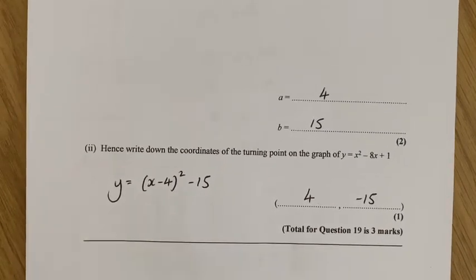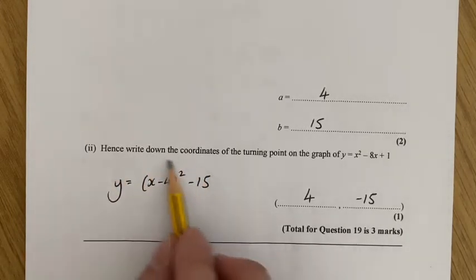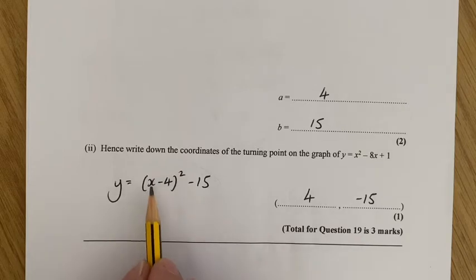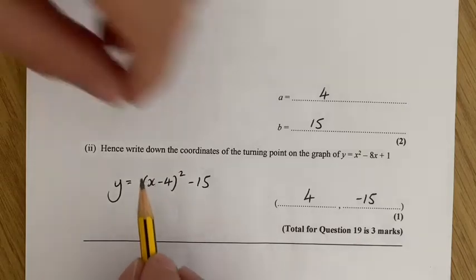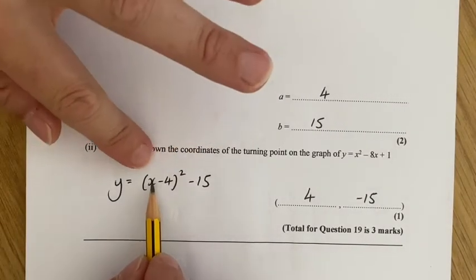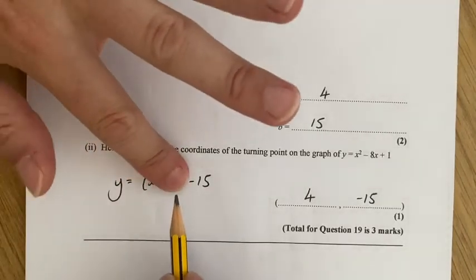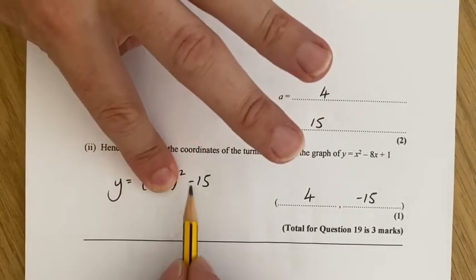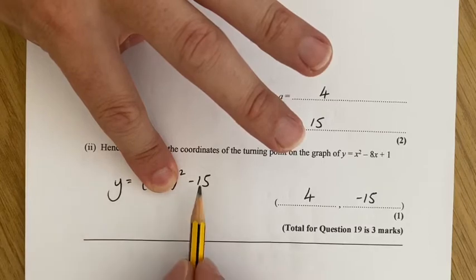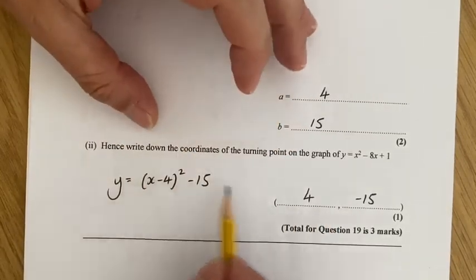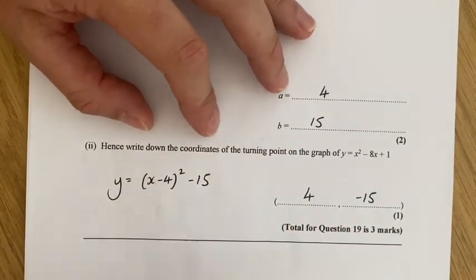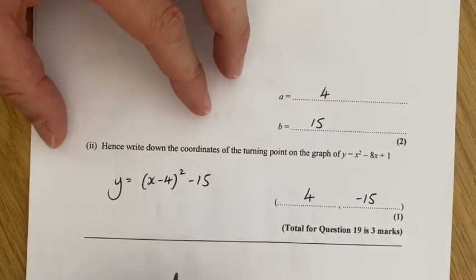And then write down the coordinates of the turning point. So we've got this graph. We want to find where this is a minimum, and it's a minimum when x is 4, because when x is 4, we get 4 take 4, which is nothing, so that completely disappears, and we're just left with minus 15. Okay, so y is minus 15, so the x coordinate is 4, and the y coordinate is minus 15, and that would be the minimum point of that graph.